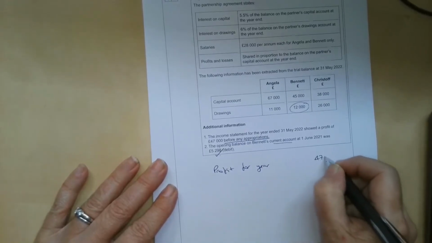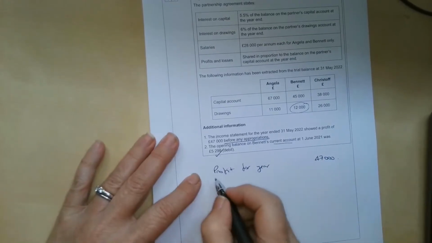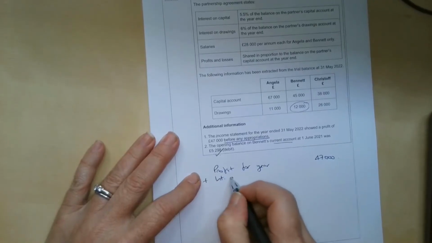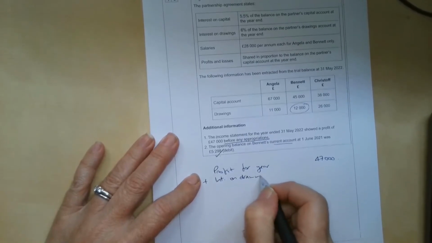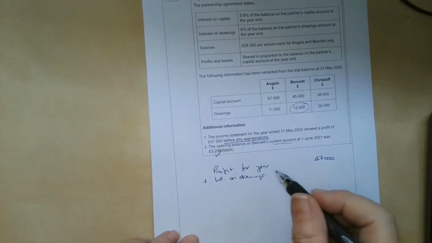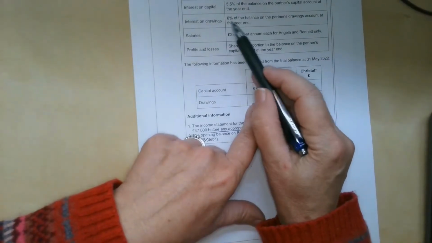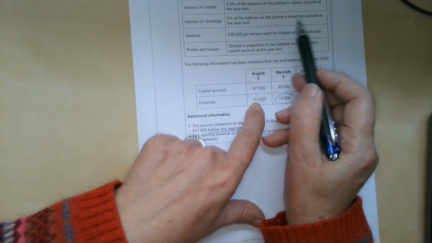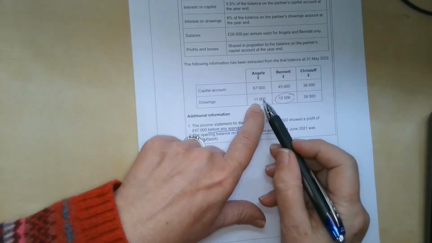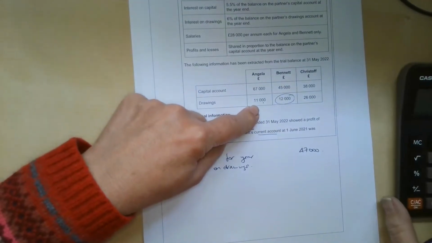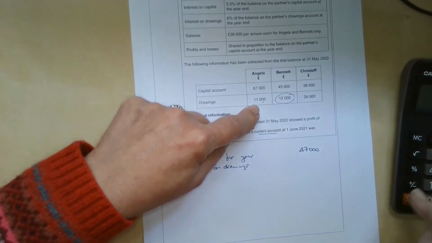is £47,000. Now the first thing we need to do is add any interest on drawings. Now unfortunately, even though we're only doing the current account for Bennett, we're going to have to work this out for all three of them. So all we need to do, they're all charged 6% interest on the balance of their drawing account at the end of the year. So we can just work out the total for this bit. We can work out Bennett's individual interest on drawings separately in a minute.